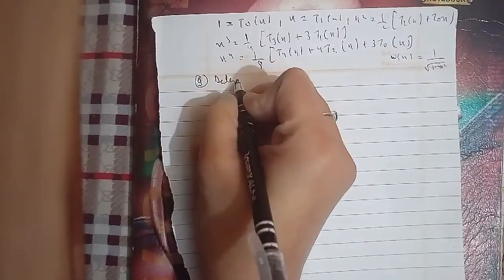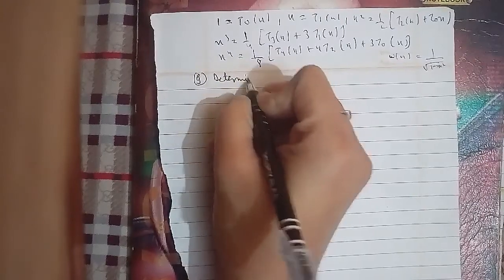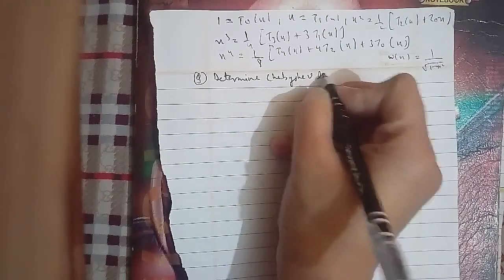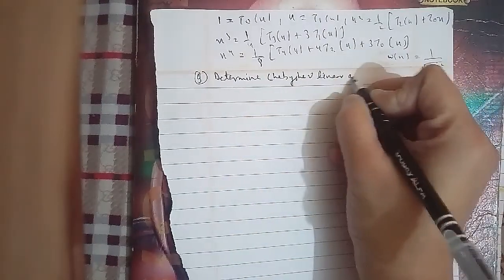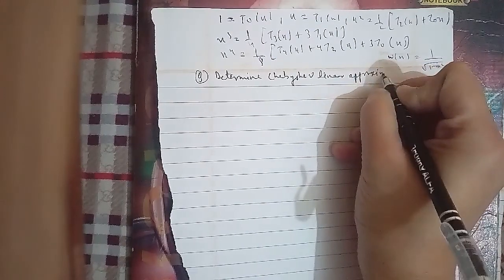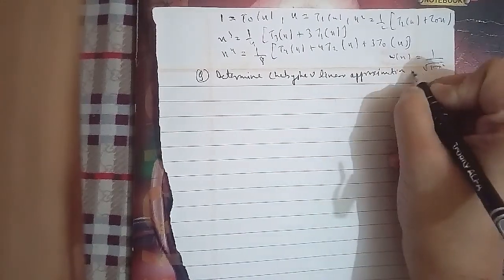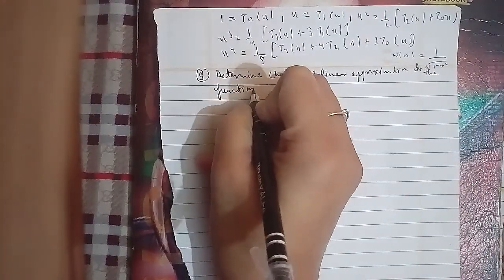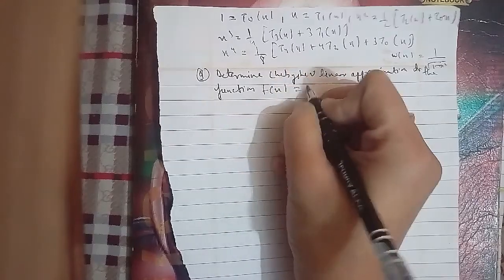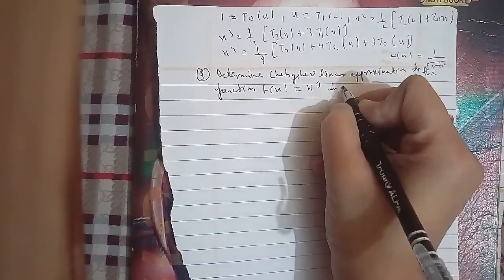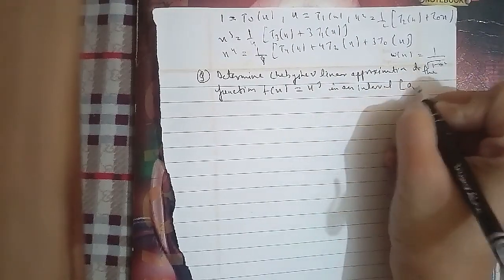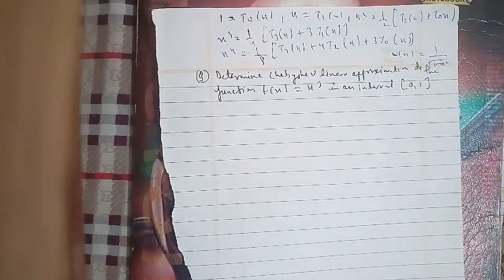Determine Chebyshev's linear approximation to the function f(x) = x cube in the interval (0, 1). Here the linear approximation means n is equal to 1, and p1(x) approximates the function.